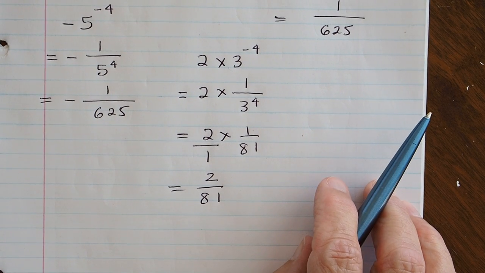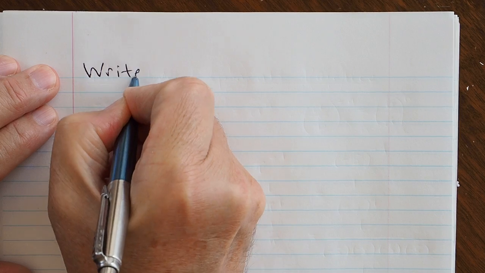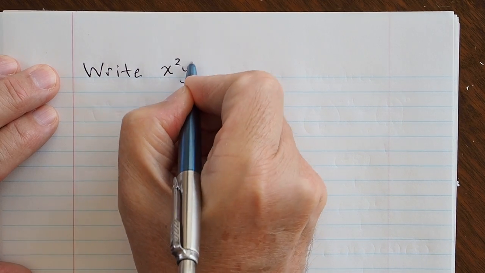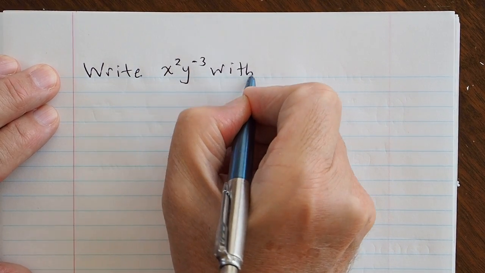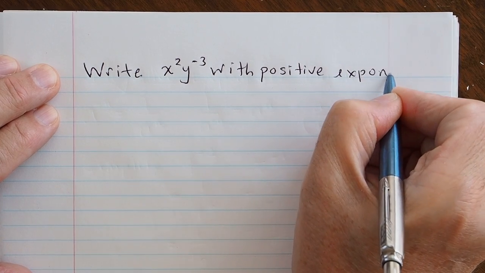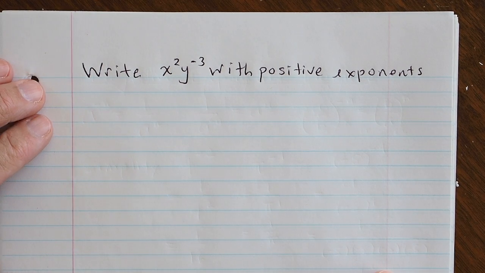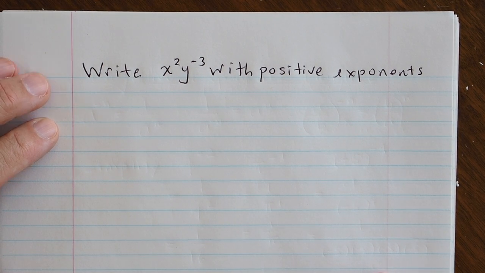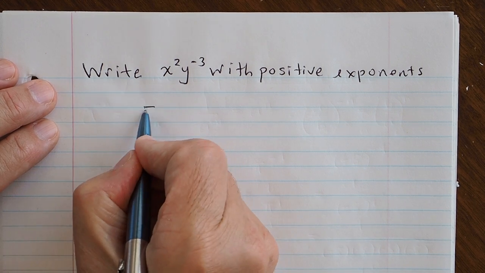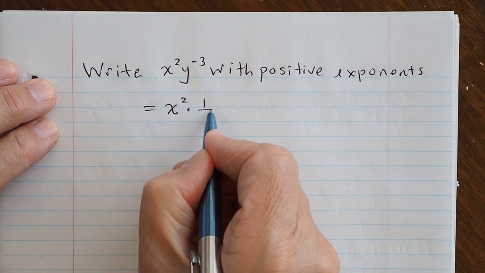All right, let's try the next question. In the next question, what I'd like to do is write this expression with positive exponents. Well, the x already has a positive exponent. It's only y which is lumbered with a negative exponent. So we'll write this down as x squared unchanged, but the y cubed becomes 1 over y cubed.